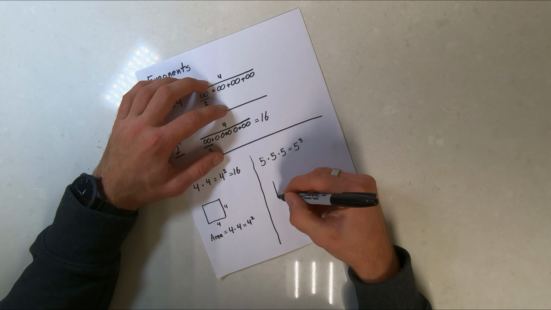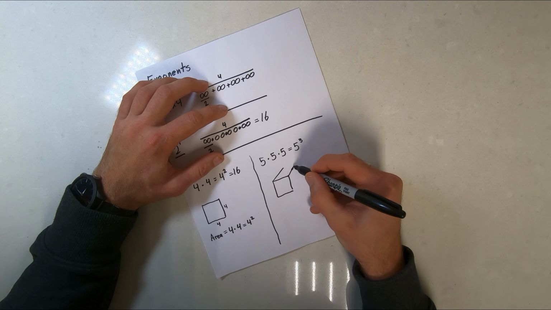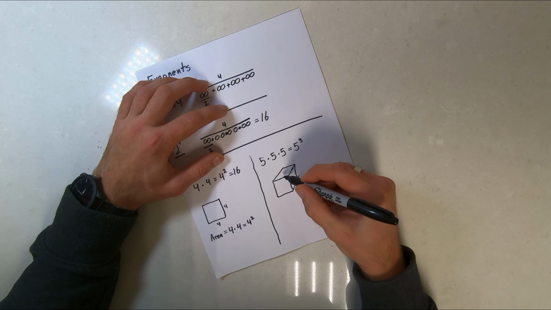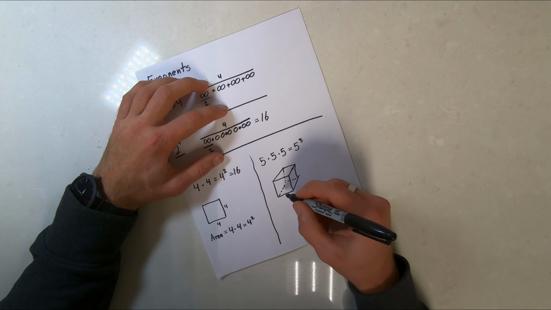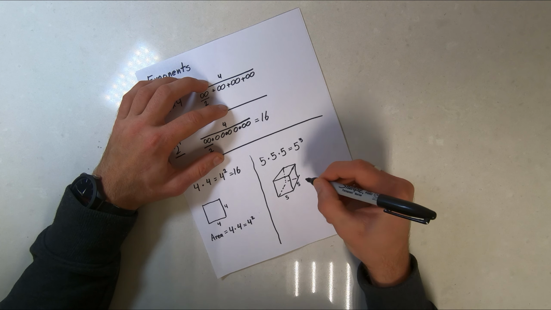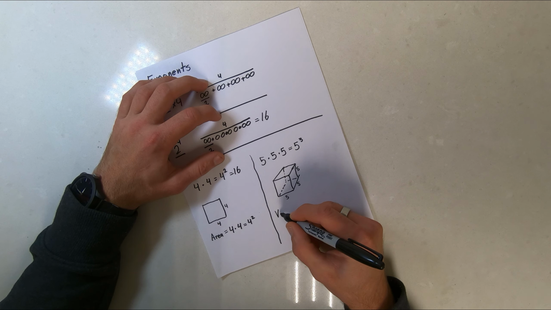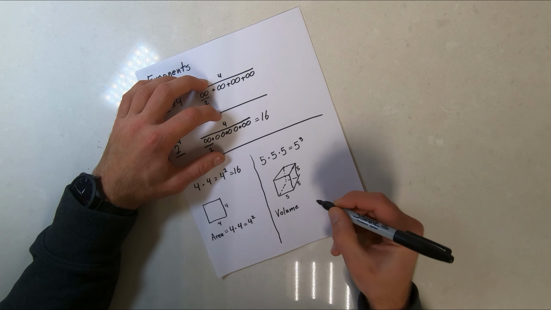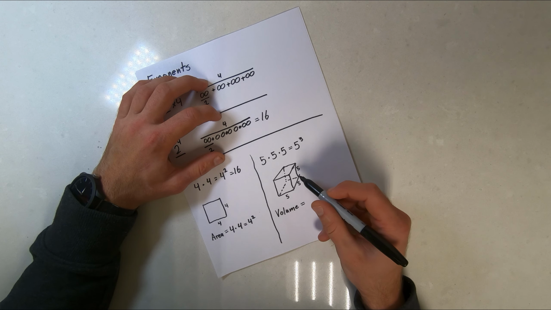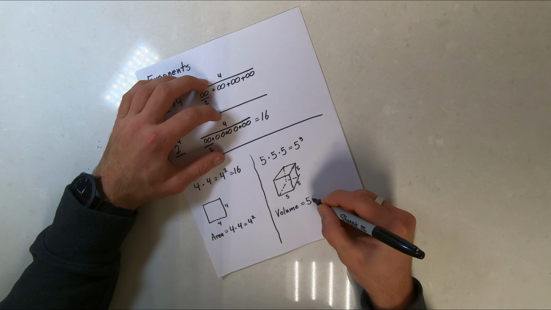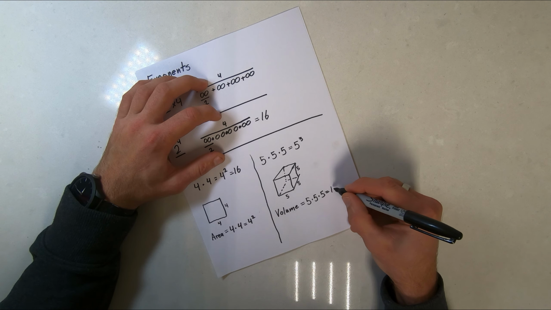Let's say we have a cube, and each side of this cube is 5 units long. Now to find the volume of this cube, we just have to multiply the length, the width, and the height, which is 5 times 5 times 5, which gives us 125.